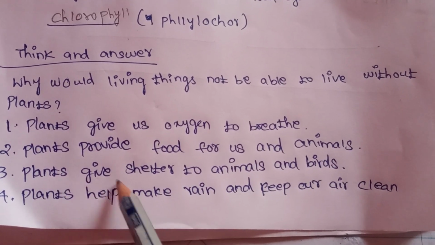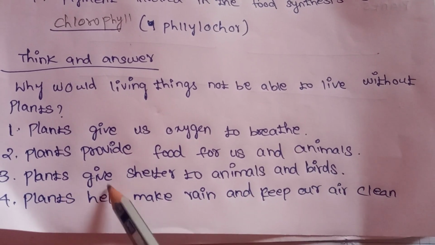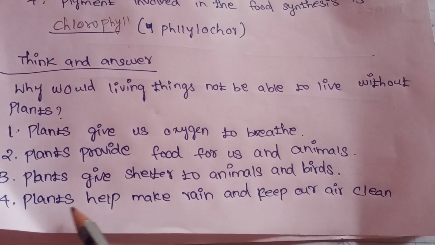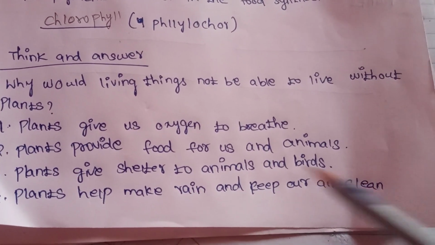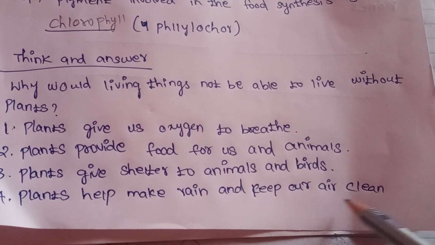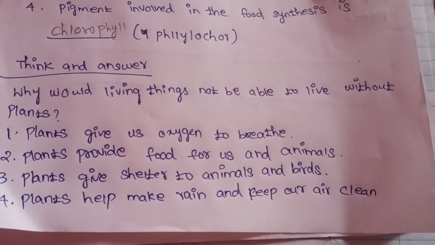Third one, plants give shelter to animals and birds. Fourth one, plants help make rain and keep our air clean. So totally, plants are the superheroes.